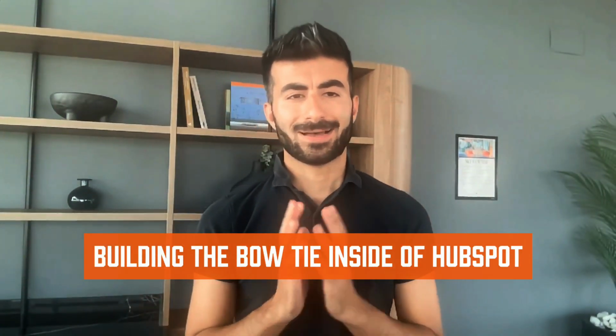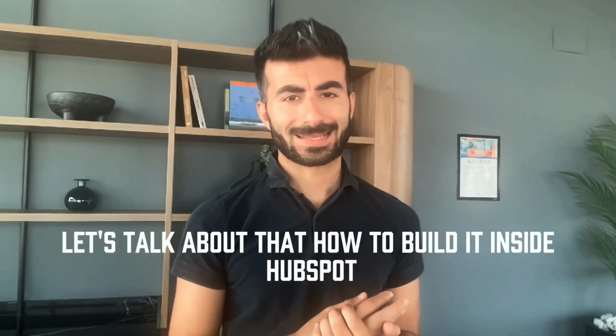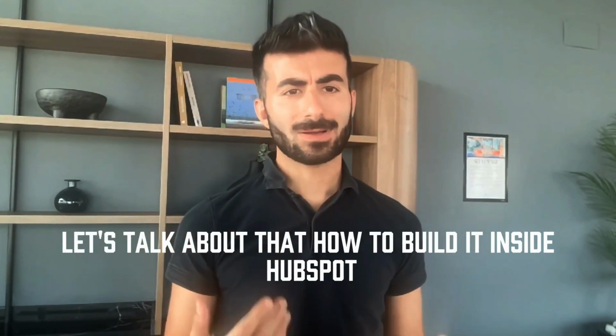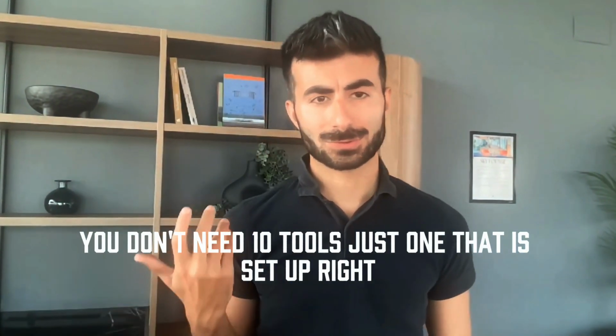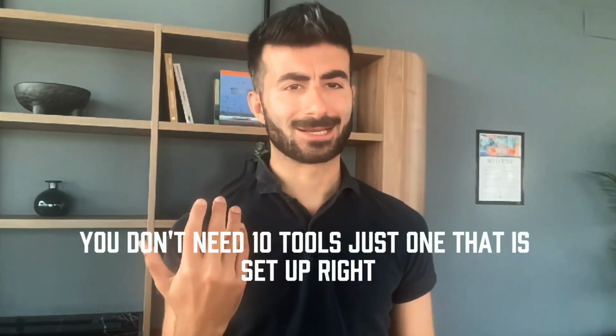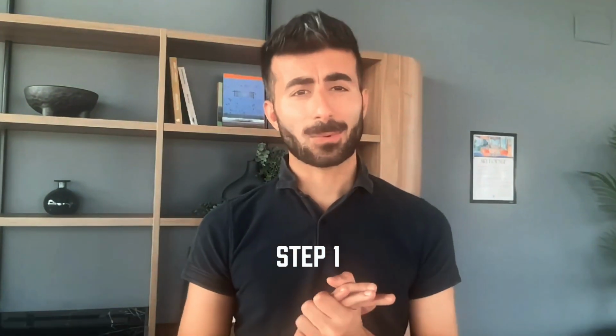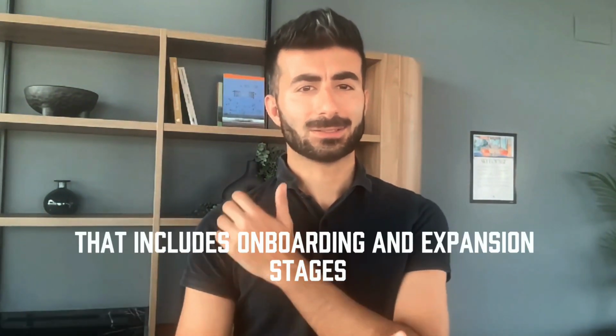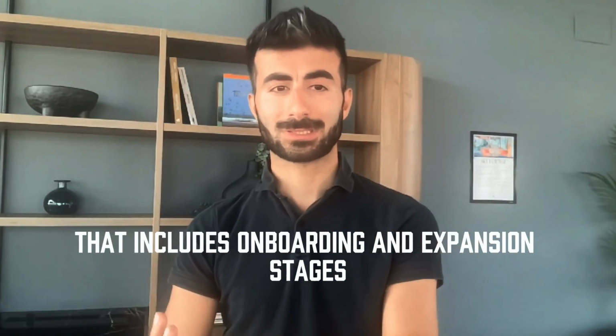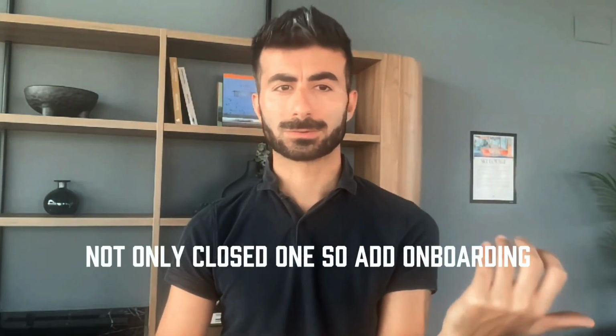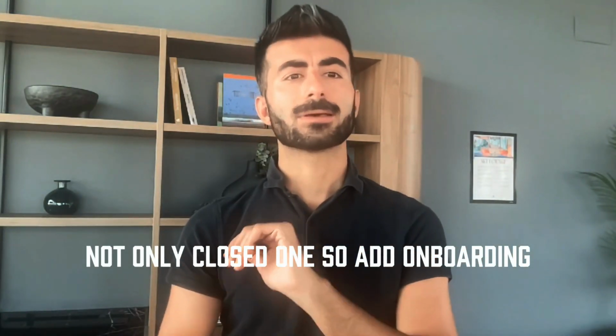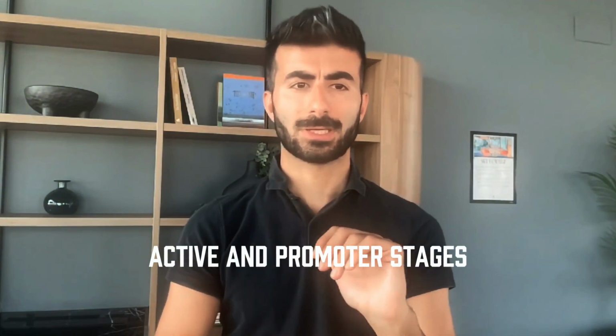So, building the Bowtie inside of HubSpot. Let's talk about how to build it inside HubSpot. You don't need 10 tools, just one that is set up right. Here's the structure. Step 1: Create a custom pipeline that includes onboarding and expansion stages, not only closed one. So add onboarding, active, and promoter stages.